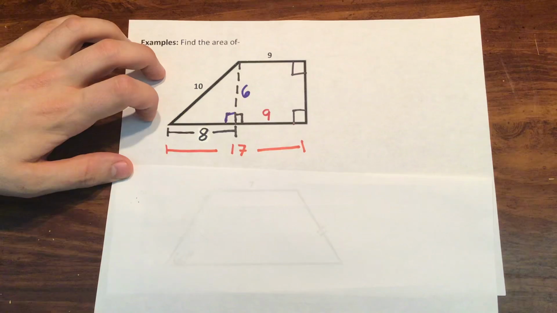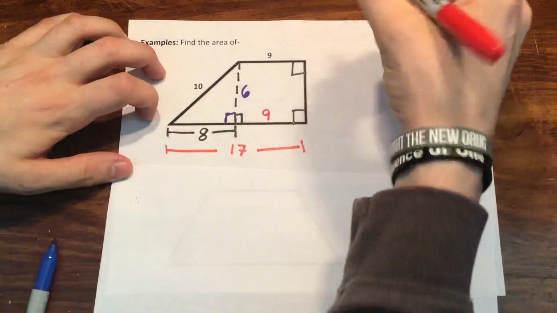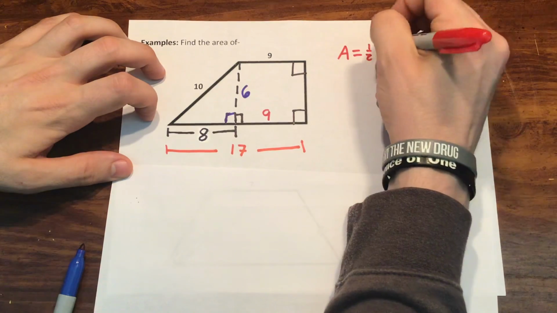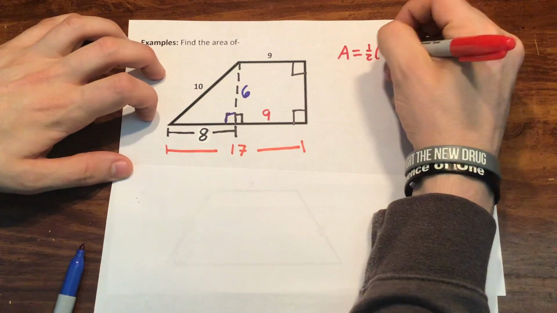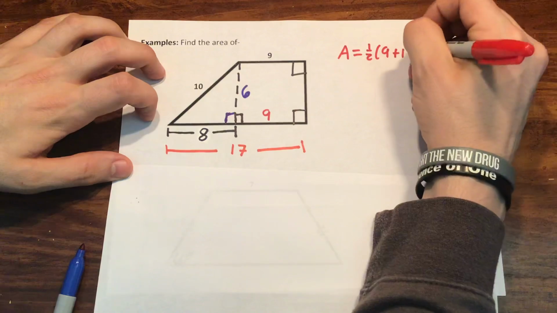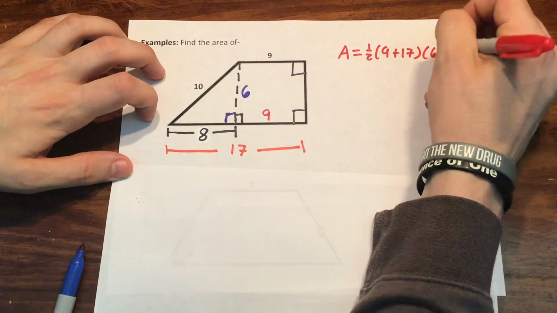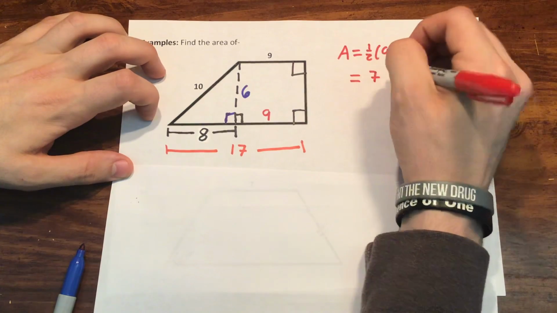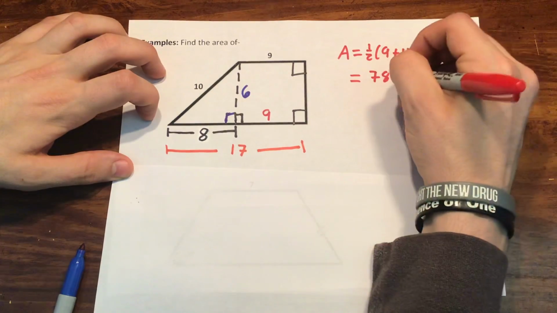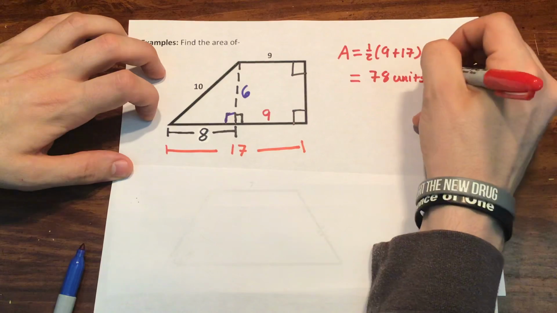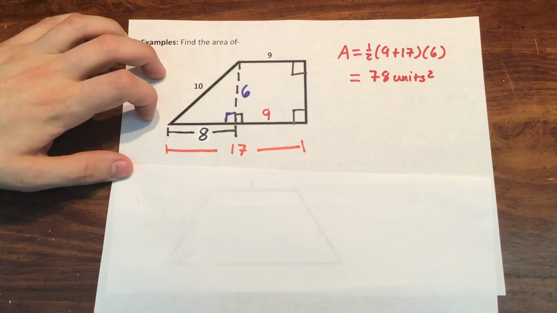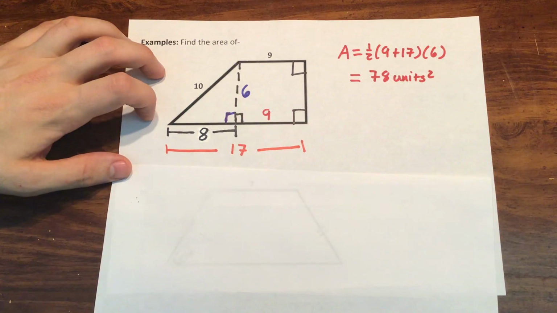Now we have our two bases. We have our height. Let's do our formula. Area equals 1/2, base 1 is 9, plus base 2 is 17, times our height, which is 6. When we solve that down, we get a total of 78 units squared. And that is how you solve that one.